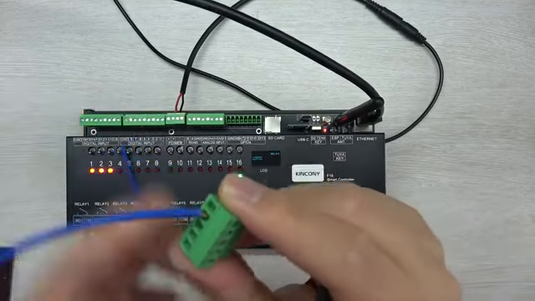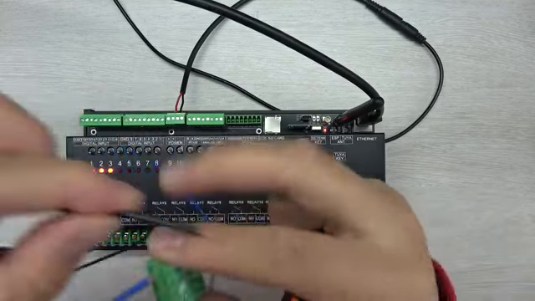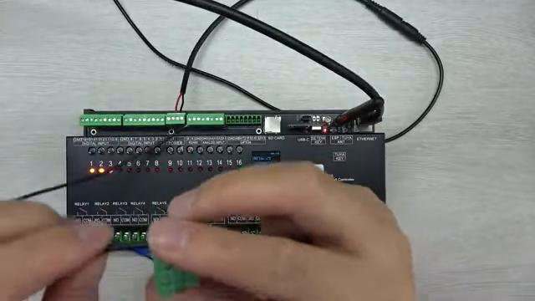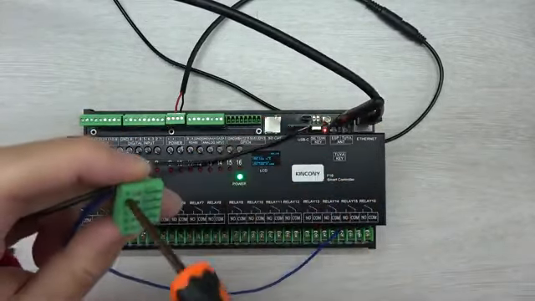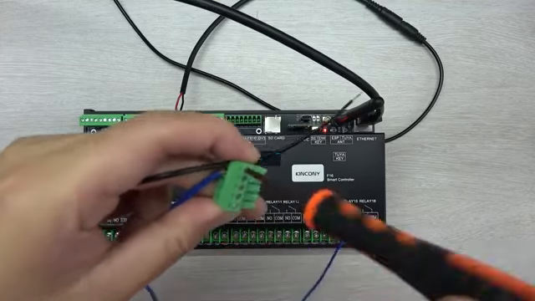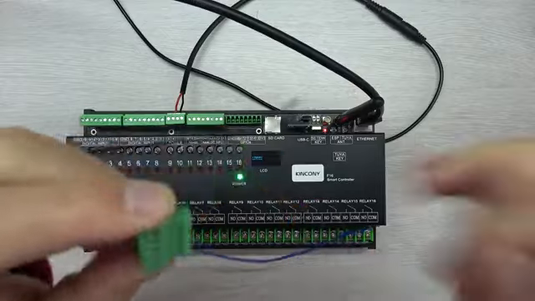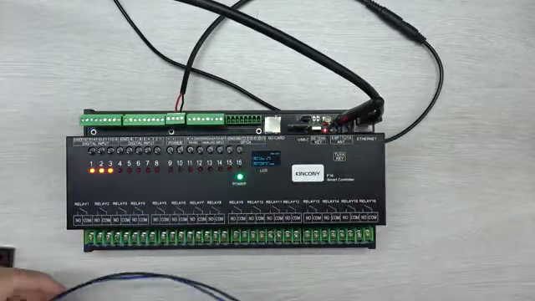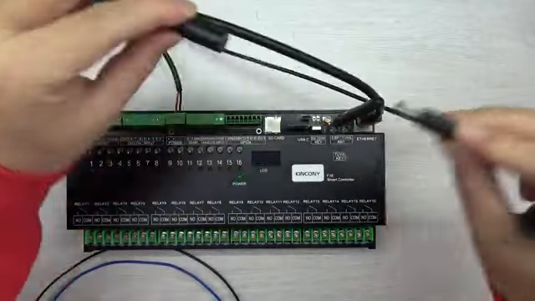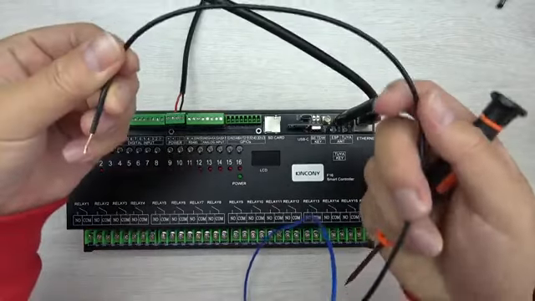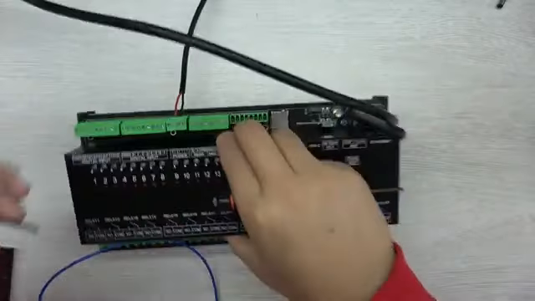So this blue one is K1, and we have used this black color for the ground. Okay, and first we can power off my controller, and this black cable is connected with the ground.